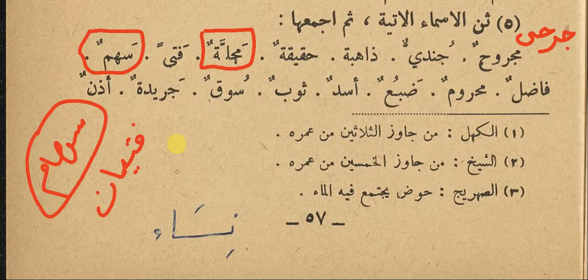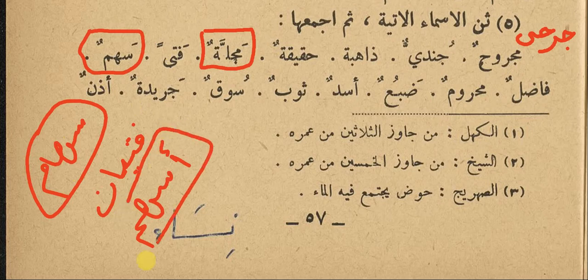You can hear the word أسهم in the news. That's for shares. So this works as a share and an arrow. They use the same word, so you can hear أسهم. Here this is another way of saying it, سهام or سهام.